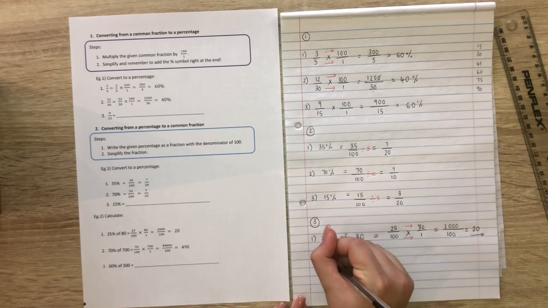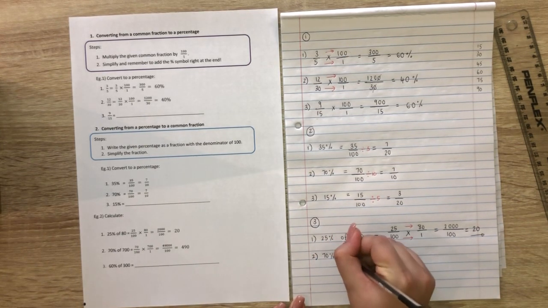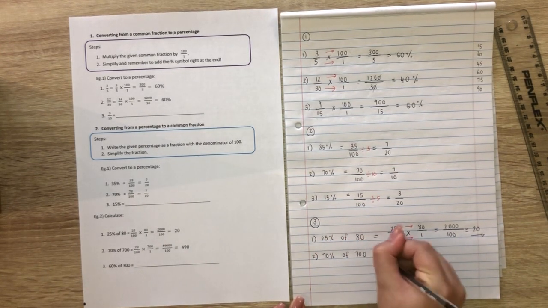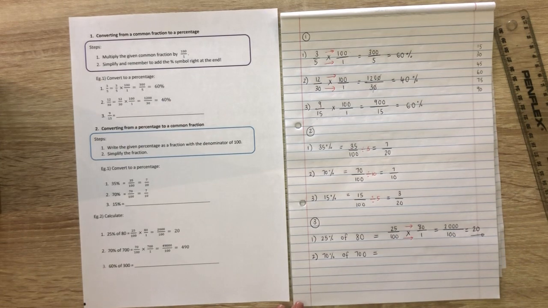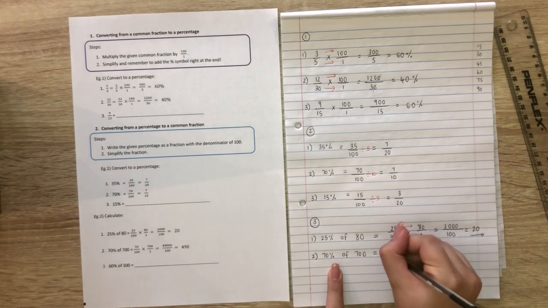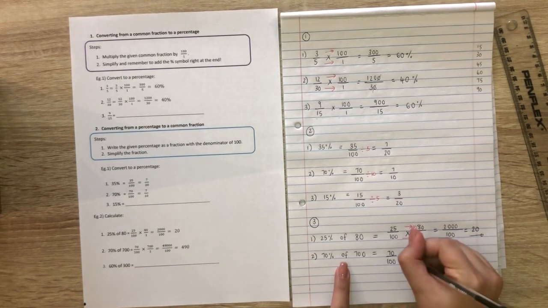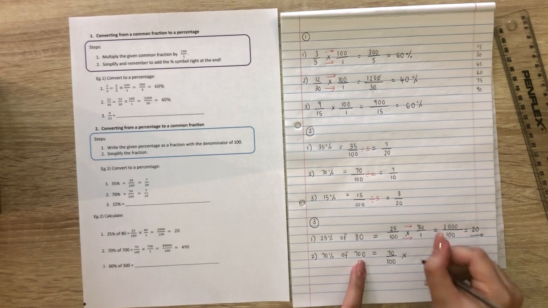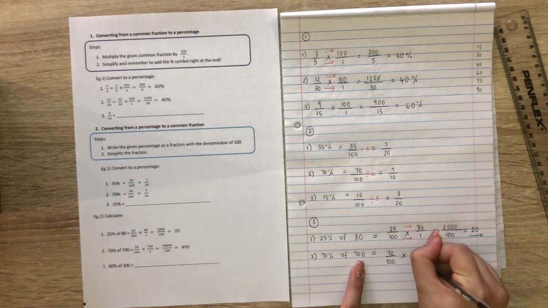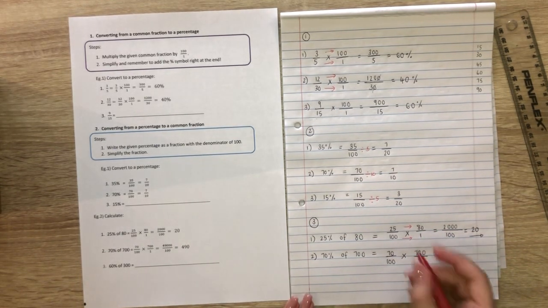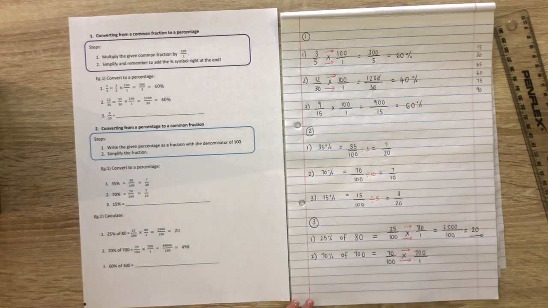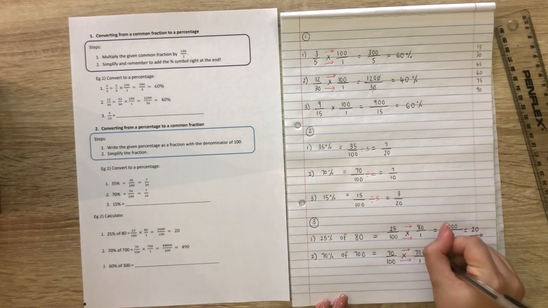The next one, 70% of 700. First step, write that as a fraction, 70%, meaning 70 over 100. Of is times, 700 is 700 over 1. Multiply numerators, multiply denominators.